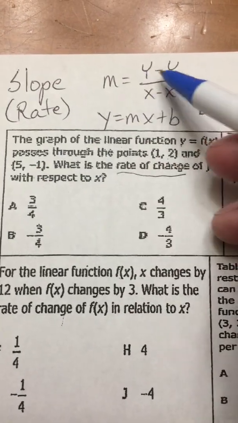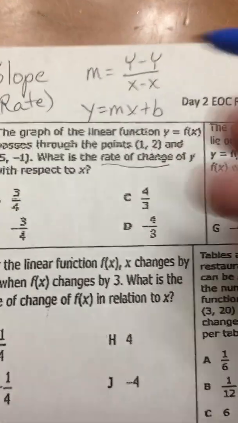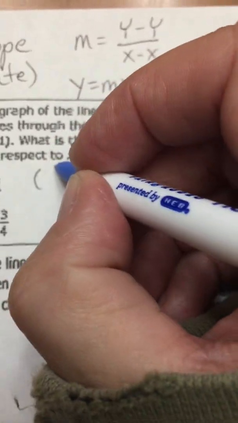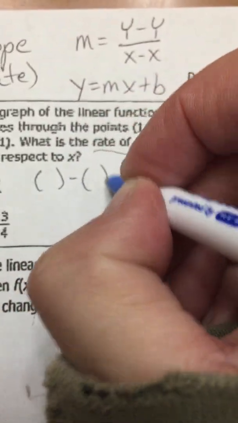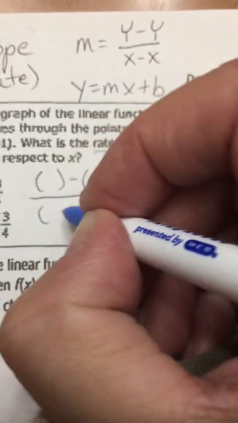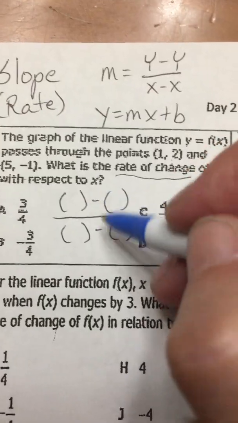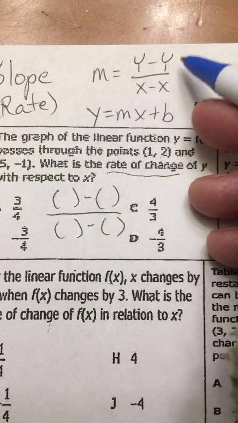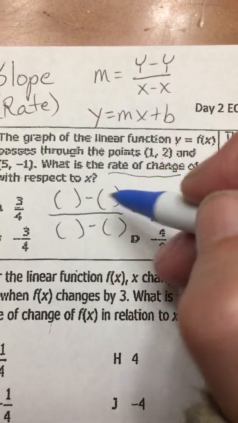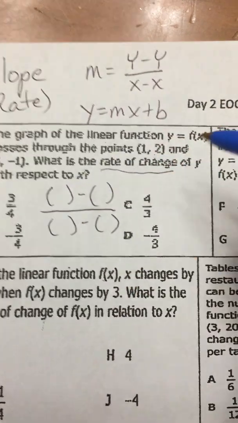I'm going to go do this thing right here, y minus y over x minus x. Now remember, I always tell you put parentheses where the y's are and put parentheses where the x's are, and then drop those numbers inside. So when you set it up, you can see the subtraction between the two, and then I've got parentheses where I'm going to drop the numbers. That way, if they're negative numbers, they don't get lost with the subtraction signs.